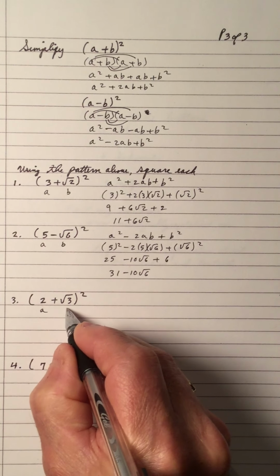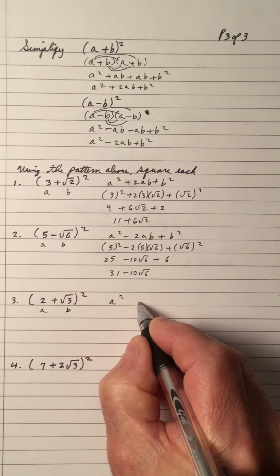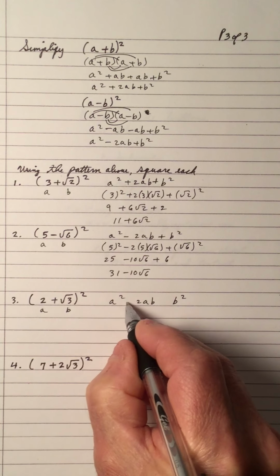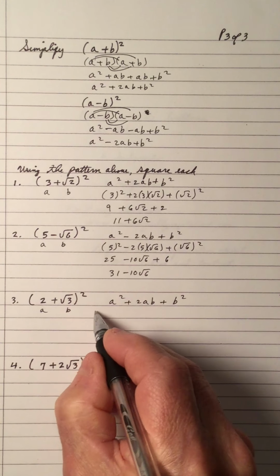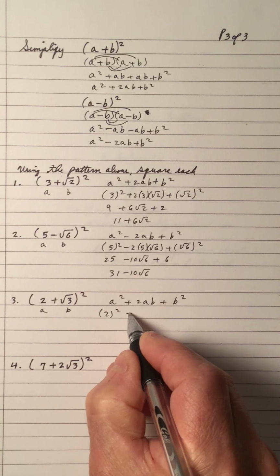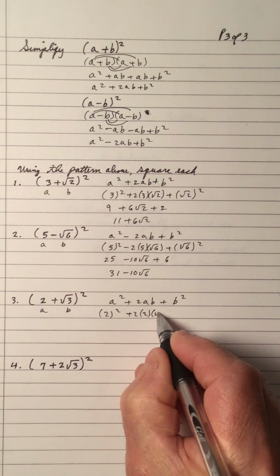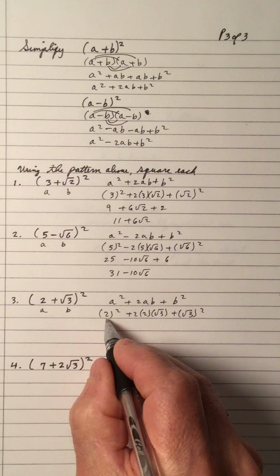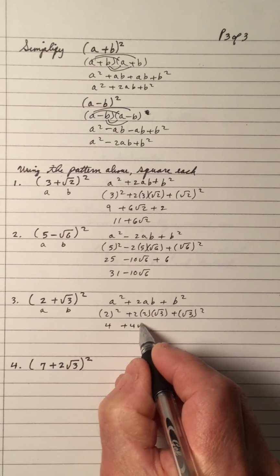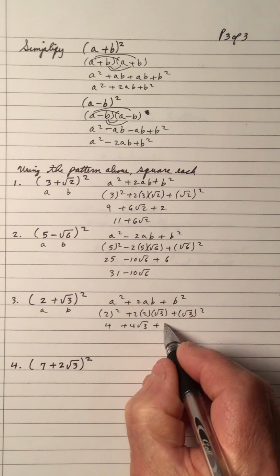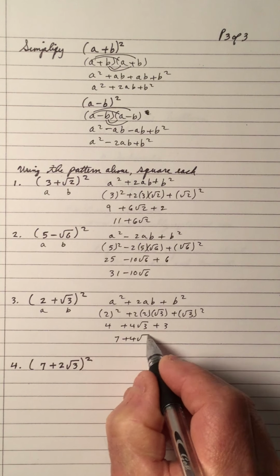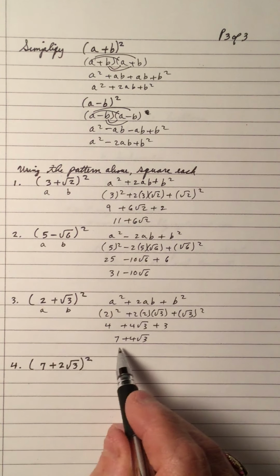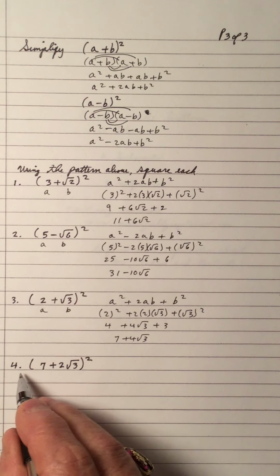So A is 2, B is root 3. So I have an A squared, 2AB, B squared. That's a plus, so that's a plus, and the last one is always a plus. So A is 2, B is root 3. So that's a 4 plus 4 root 3. Root 3 squared is 3, so that makes it 7 plus 4 root 3. Remember, you can always FOIL this out. Write it down twice and FOIL it out and get the same answer. But again, this is faster.